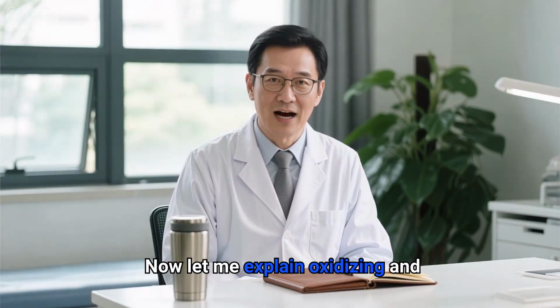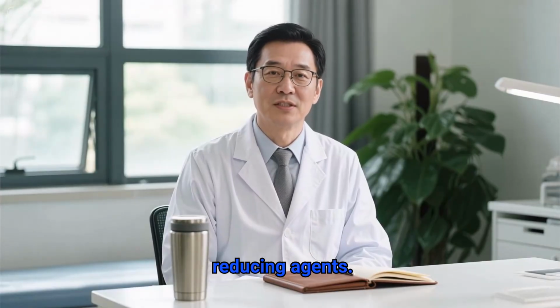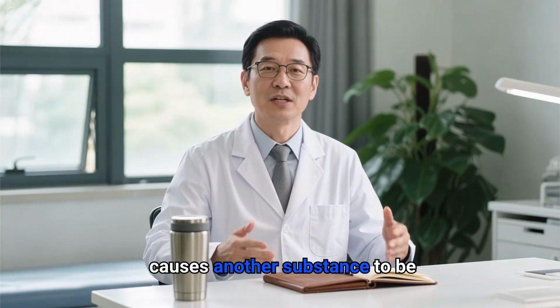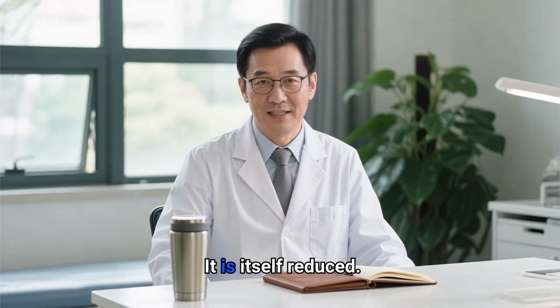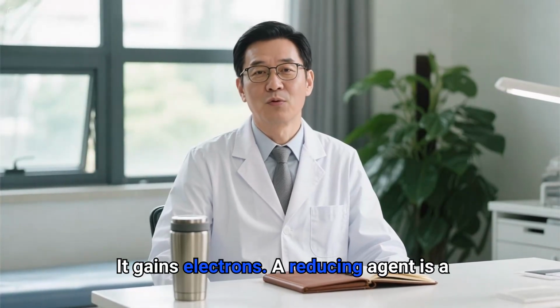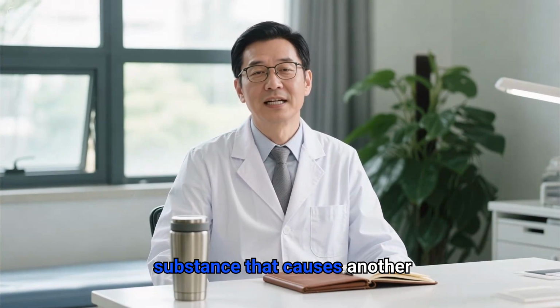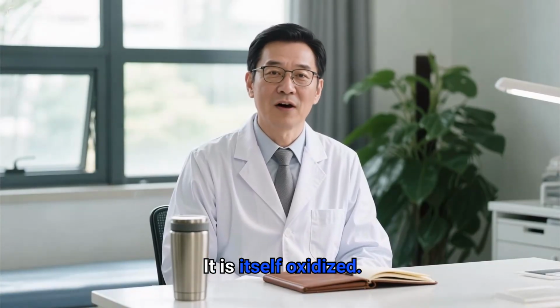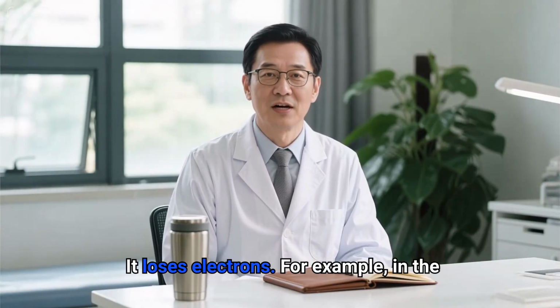Now let me explain oxidizing and reducing agents. An oxidizing agent is a substance that causes another substance to be oxidized. It is itself reduced. It gains electrons. A reducing agent is a substance that causes another substance to be reduced. It is itself oxidized. It loses electrons.